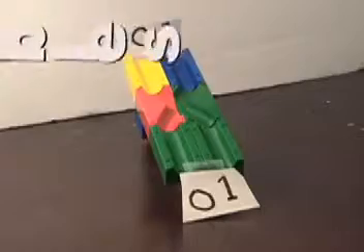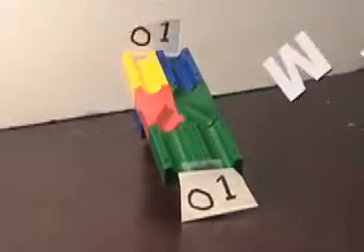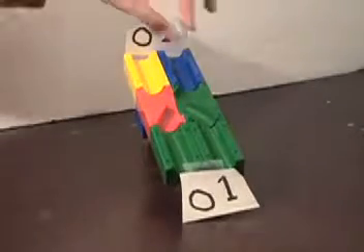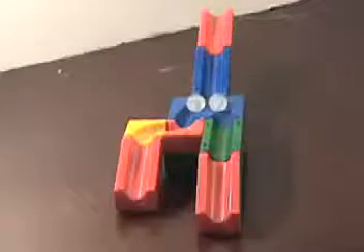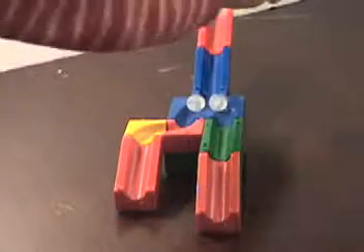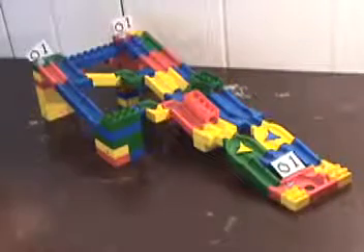The second demonstration is with marbles. Here, instead of 2 rows of dominoes, we use 2 tracks and a rolling marble to represent the bit. This is an inverter. A 1 bit turns into a 0, and a 0 turns into a 1. This is a splitter, taking one piece of information and propagating it in 2 different directions.